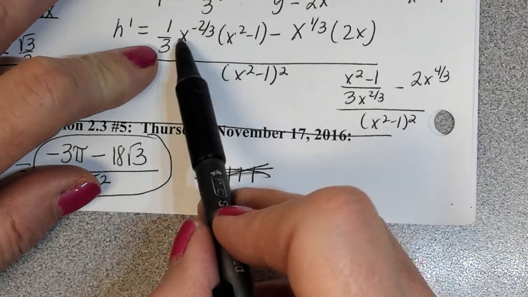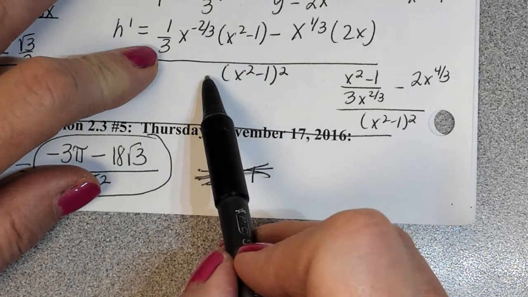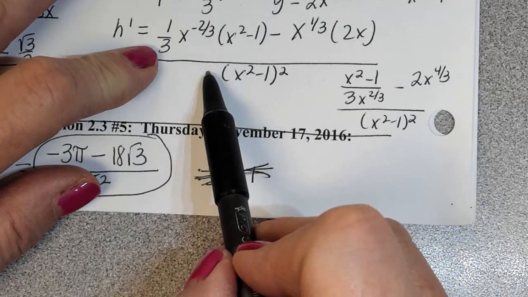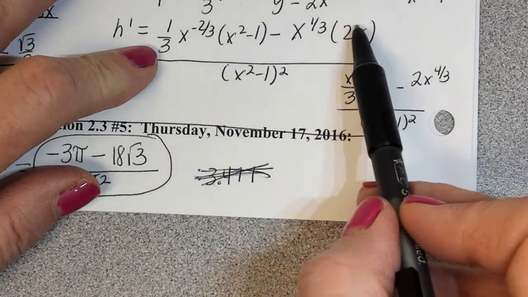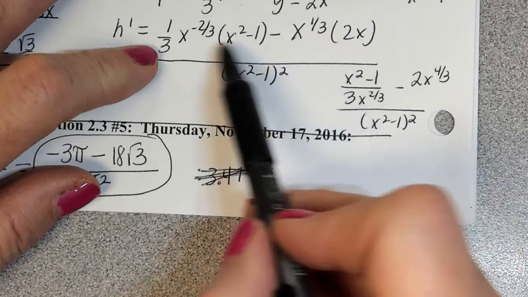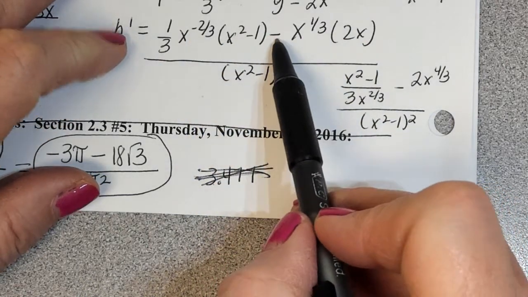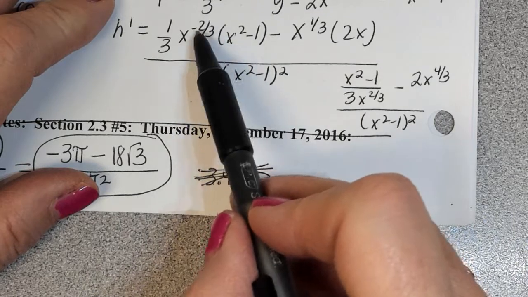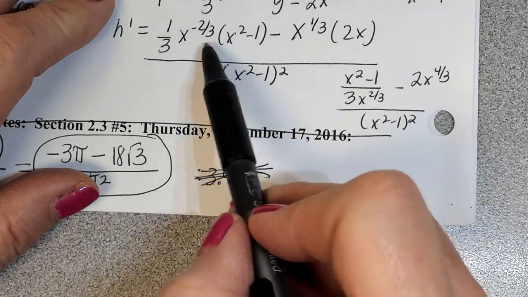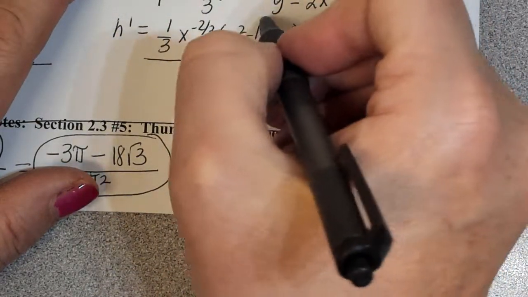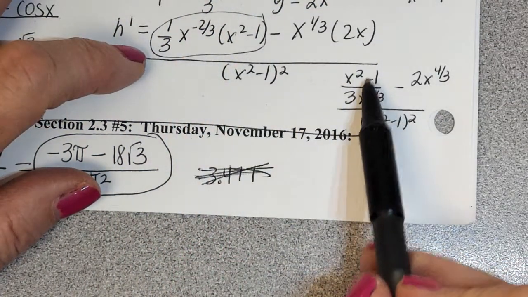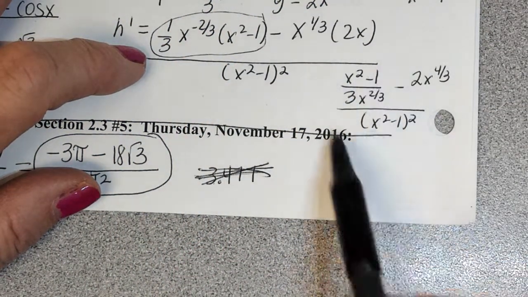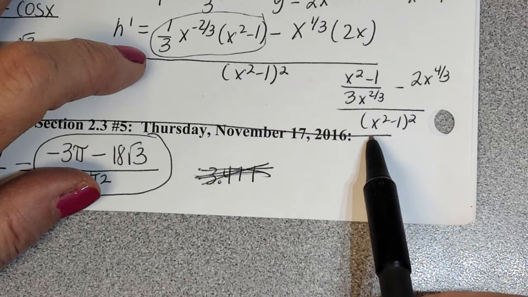They think they can take this x to the negative 2/3 down to the bottom and make it positive. But see, there's subtraction here. If this had all just been multiplication, we could do that. But if this is addition or subtraction, we're not allowed to move this to the denominator. This is only in the denominator within this term. So within this term it's in the denominator, but it's not in the denominator of the whole thing.